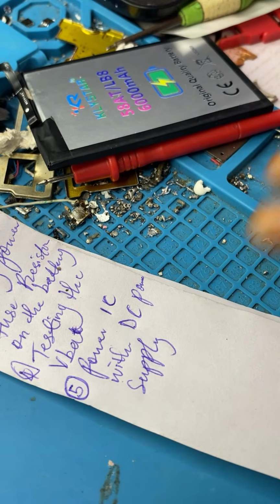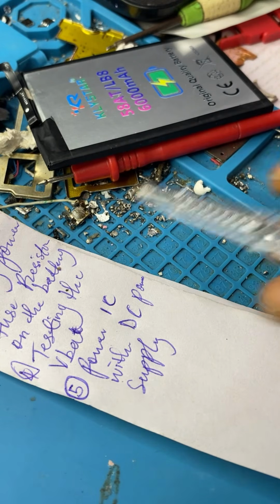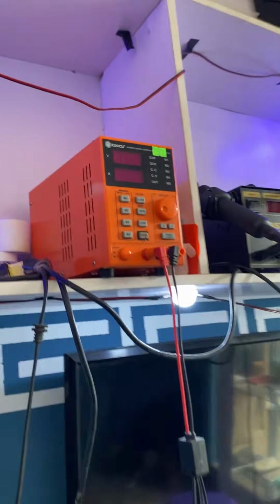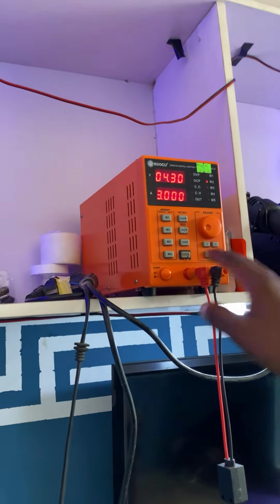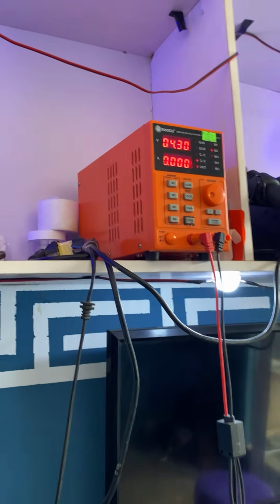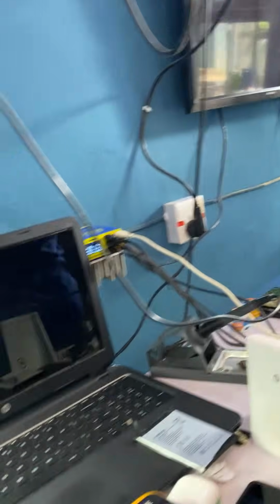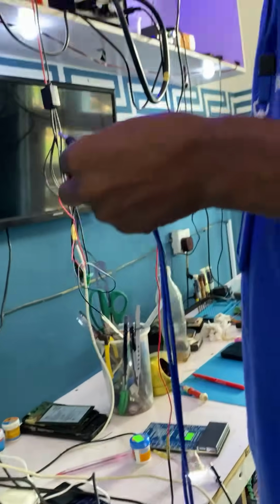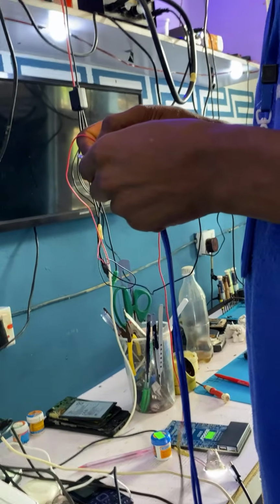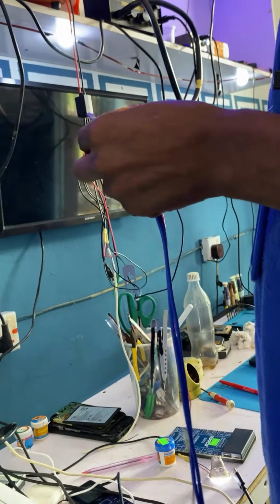Okay, so let me proceed to my DC power supply. Let me turn on the DC power supply right now. Set to turn on. Okay. Connect this thing. So while I'm waiting for Sammy to connect, you can see Sammy is connecting those wires.